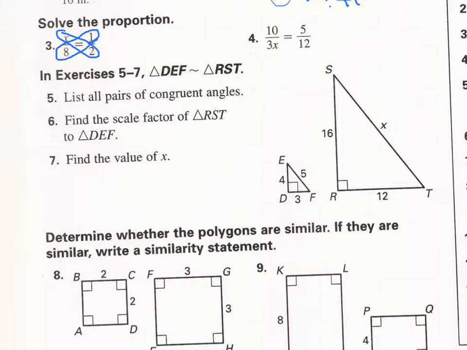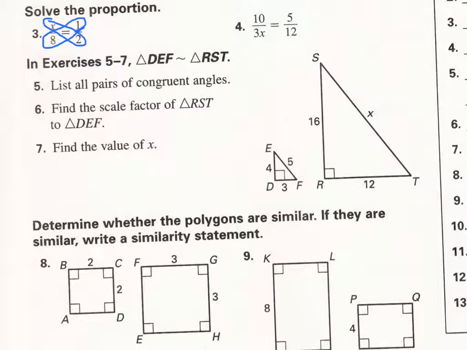Number 5, you got to look at this picture over here on the right. You got 2 triangles. You need to list all the angles that are congruent, all the angles that are equal in number 5. In number 6, you need to find the scale factor for each triangle. Okay, find the scale factor, so reduce those fractions. And then in number 7, you need to find the value of x. So set up your proportion. Remember, if you're going to go little over big, make sure you keep it little over big.